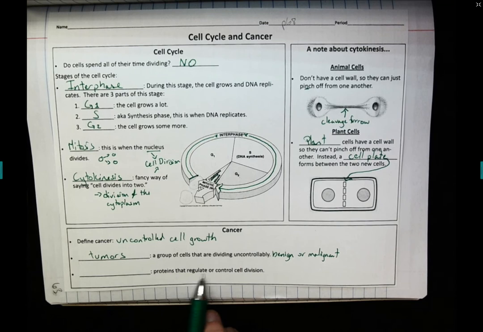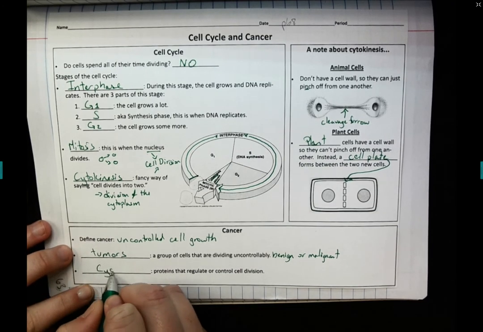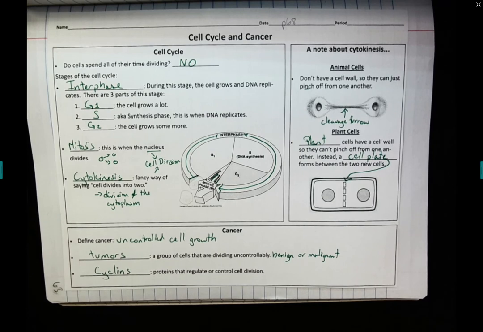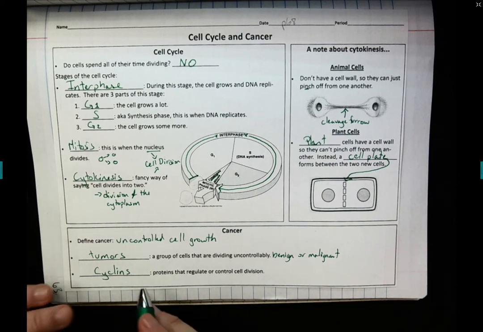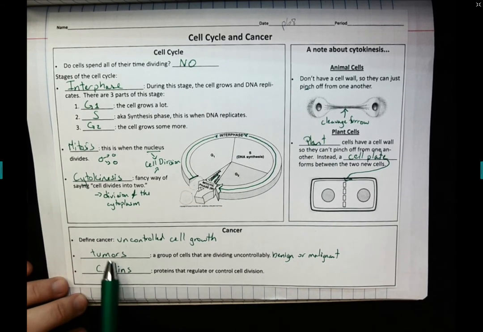We do have proteins that control cell division that tell our cells when to divide and when not to divide. Those proteins are called cyclins. And so we have a built-in system that controls when our cells divide or not. Otherwise, we'd have skin cells dividing all the time. We don't need that, right? We only need new skin cells to replace damaged ones. Maybe you got a paper cut, or maybe you scraped your knee on the sidewalk and you need to replace the skin cells. But if the cyclins, if the proteins stop working, then you get uncontrolled cell growth.